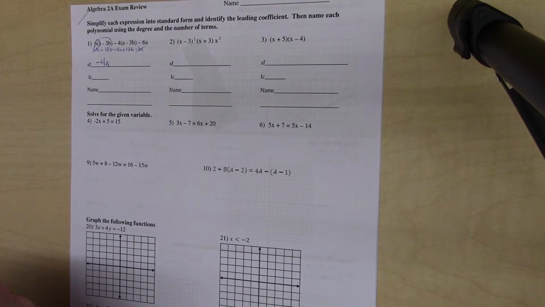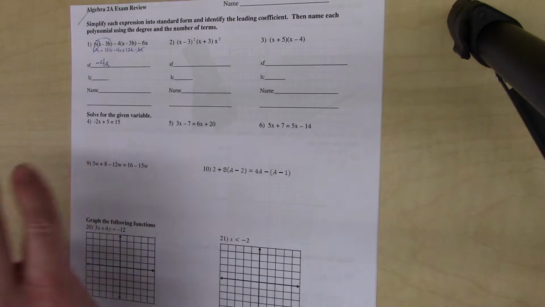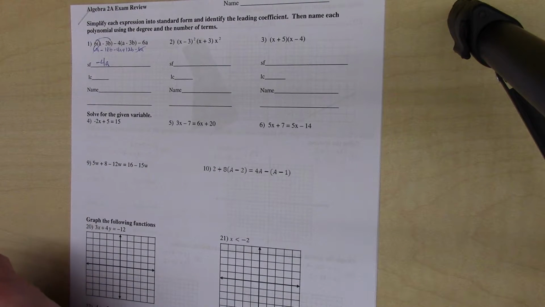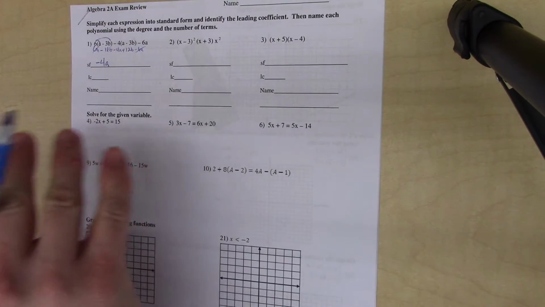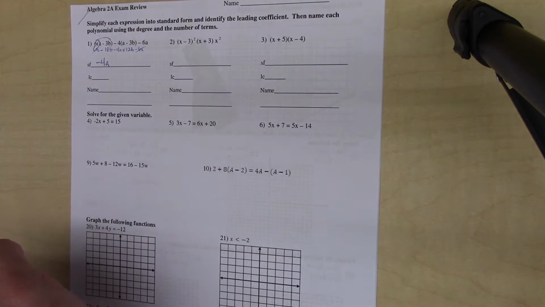On the practice exam, I've identified the sections where everything can be found that you are working through. On the exam review, I probably won't do that on this film, but I will mention where I think it is, in terms of what section. But these are additional examples that you can work on and check yourself as you go that will help you understand what's on the practice exam.